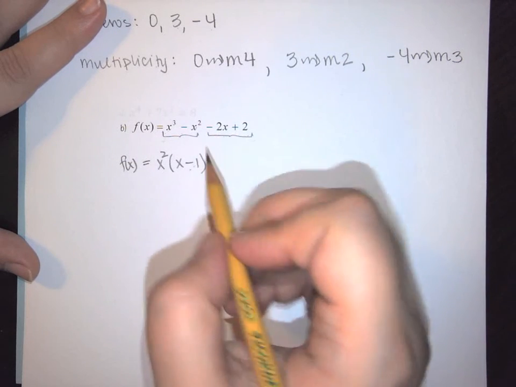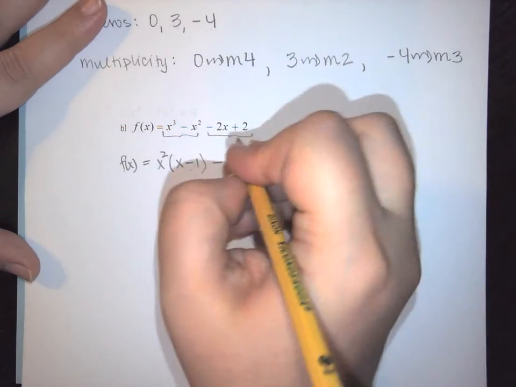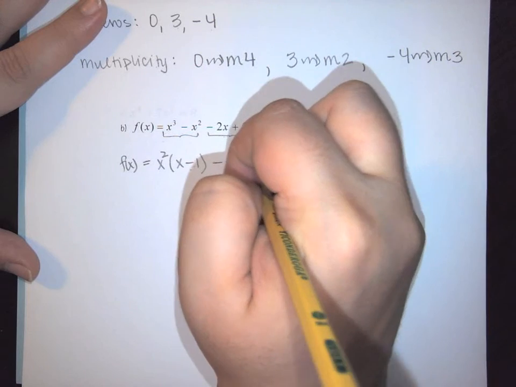So the first thing I would do is pull out the negative. It's going to force a negative into my factor. And then I can pull out a 2. When I do that, I get x minus 1.